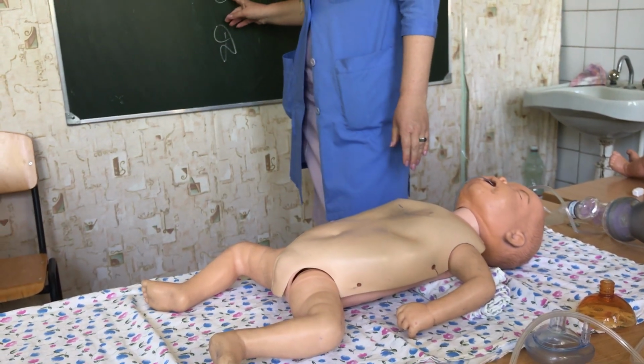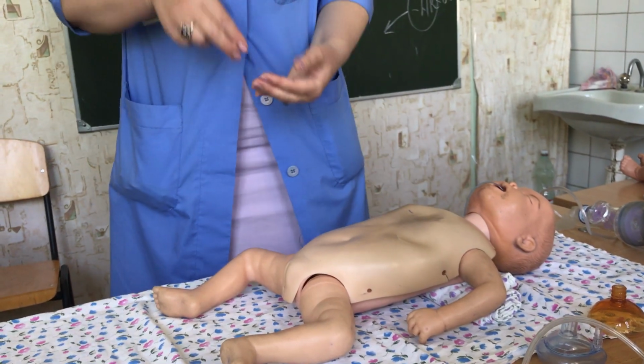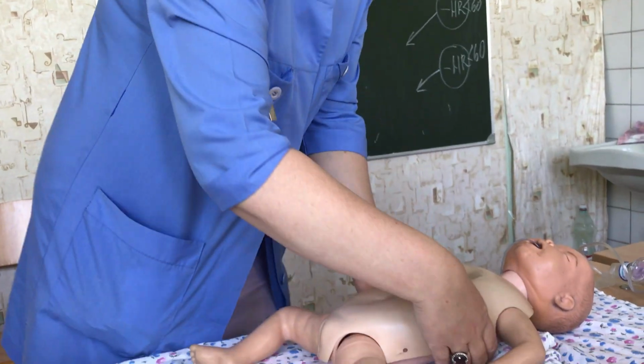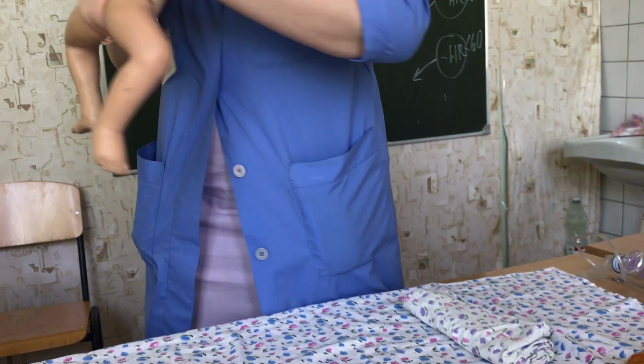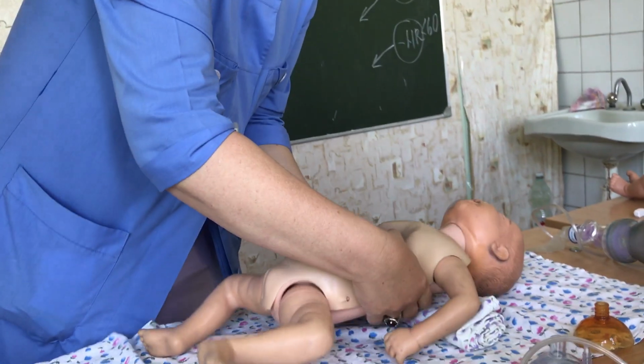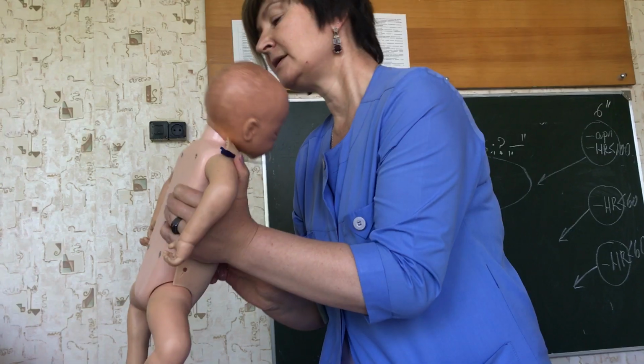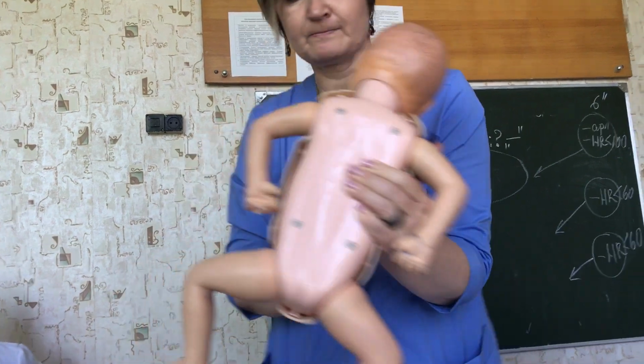There are two methods of cardiac massage. Method of two hands together and method of two fingers.